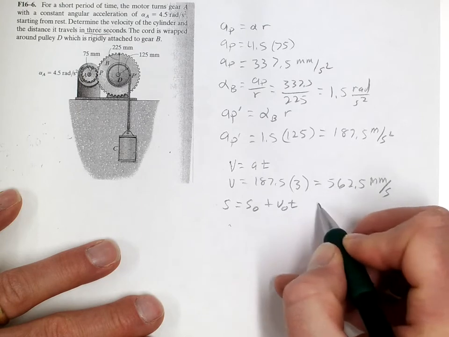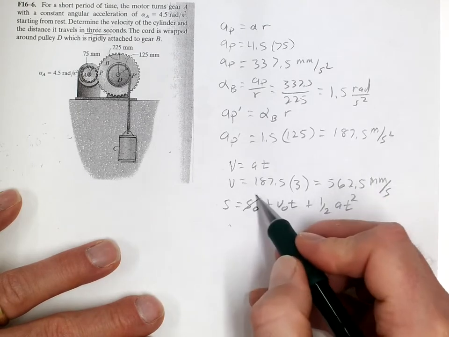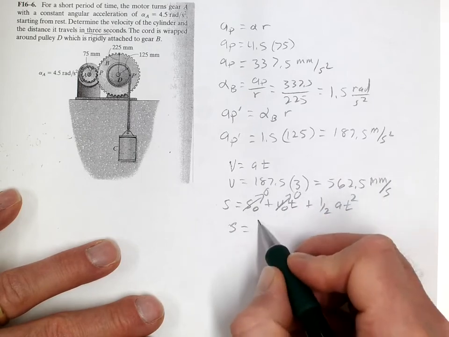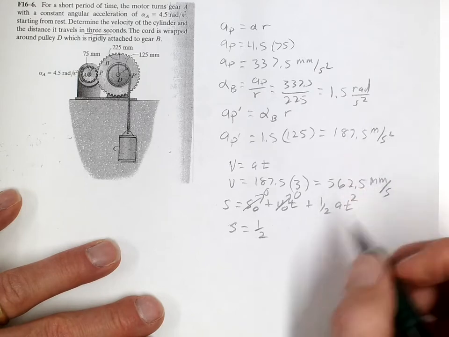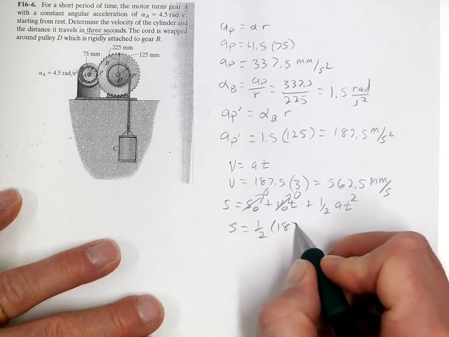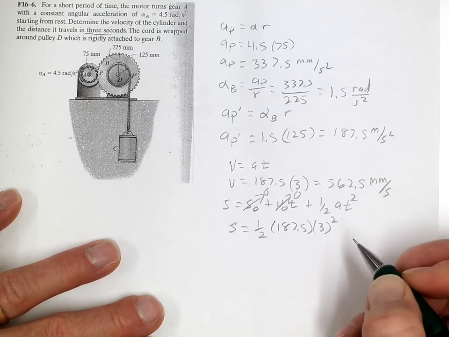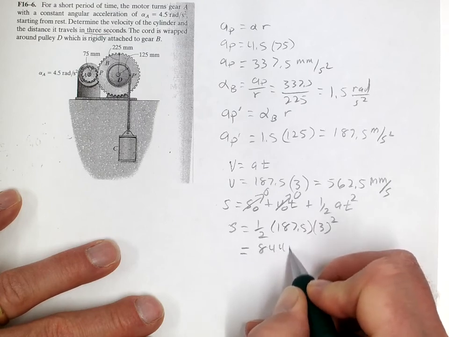And the distance it travels, we'll use the distance equation, S equals S naught plus V naught T plus 1/2 AT squared. This is 0 and this is 0, so S equals 1/2 A of 187.5 T, which is 3 squared, gives a distance traveled of 844 millimeters.